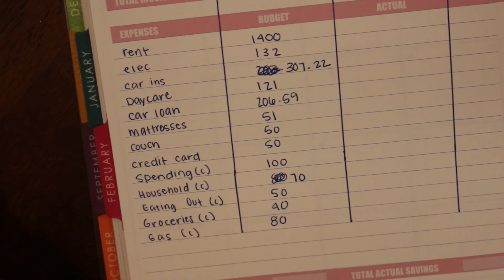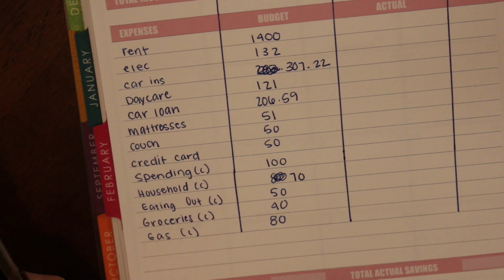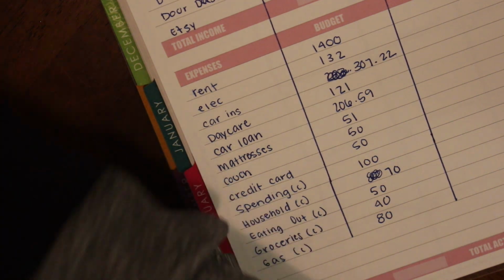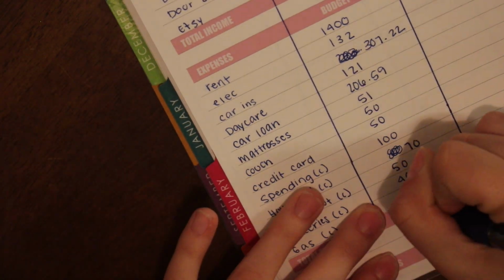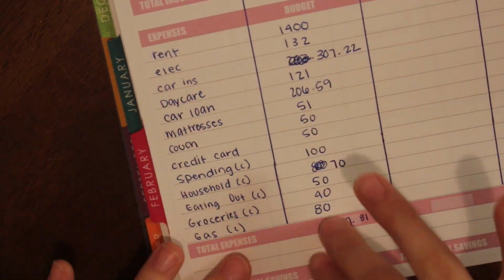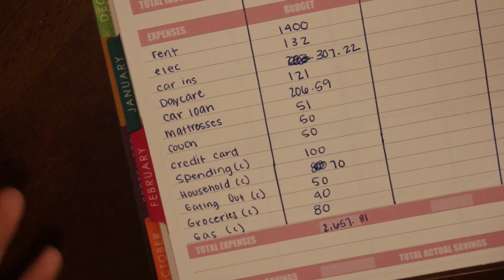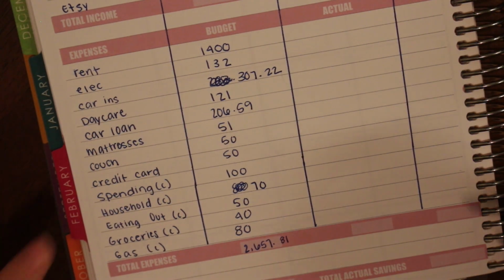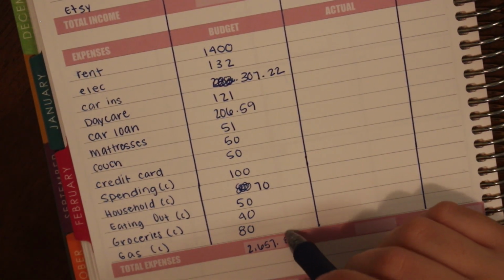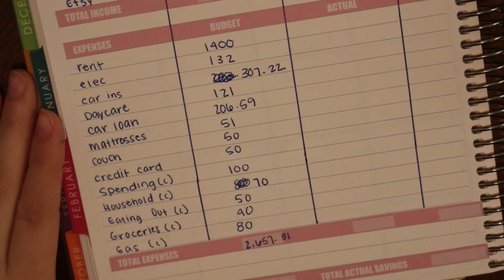So I'm going to start adding them all up. So then at the end of that, we are going to put down total expenses. I am personally not worrying about dollar signs for the rest of it because I already know that it's dollar signs, so I'm not stressing about it. But yeah, so this is everything that we have for expenses this month.